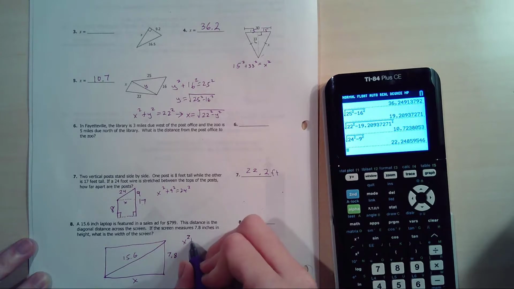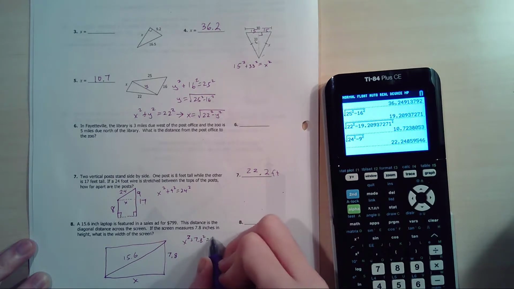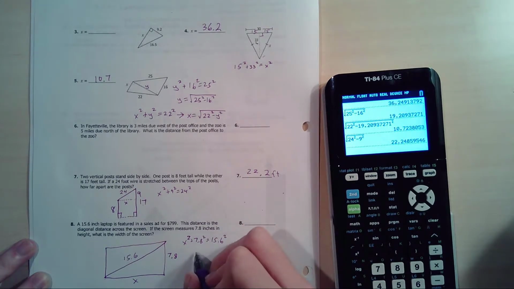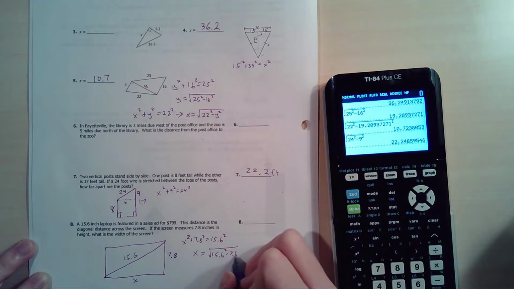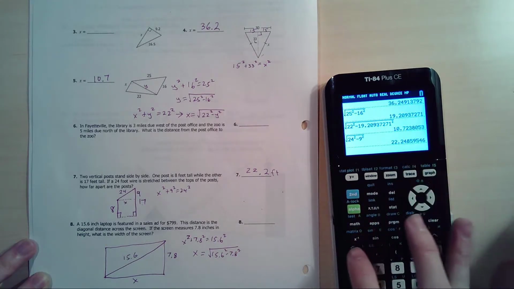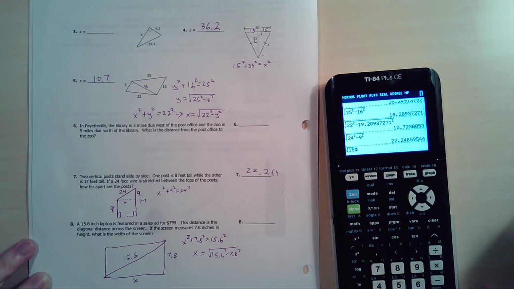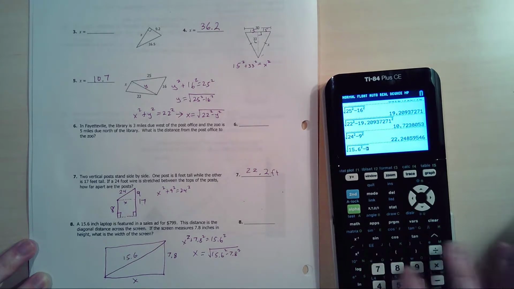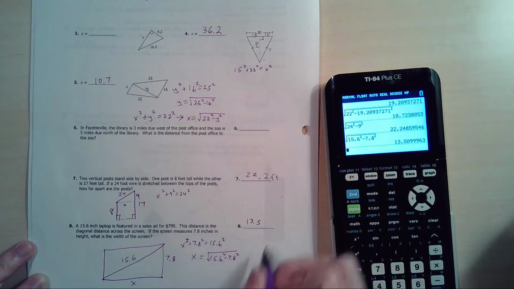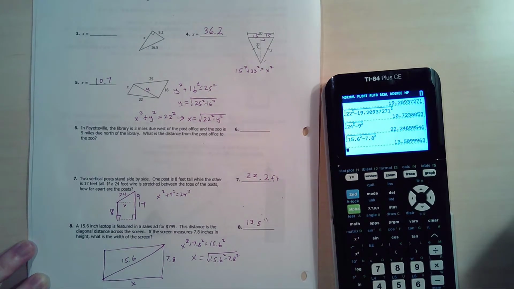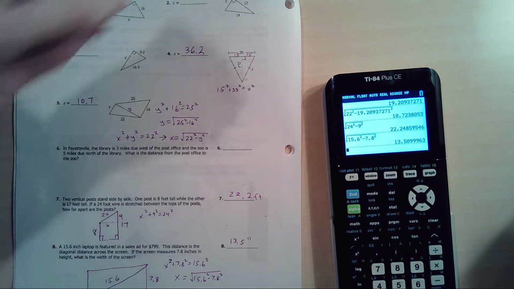x squared plus 7.8 squared equals 15.6 squared. So x is going to be equal to the square root of 15.6 squared minus 7.8 squared. Calculator it: square root of 15.6 squared minus 7.8 squared. And that's going to give me a nice little 13.5 inches. So let's go ahead and be as lazy as possible with those inches. Moving on to that second page.